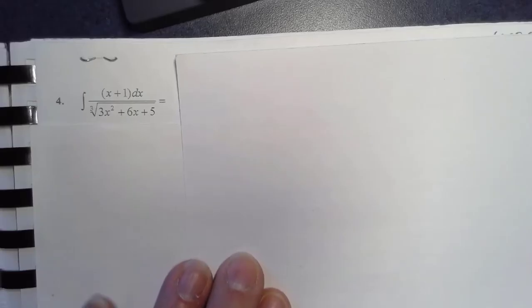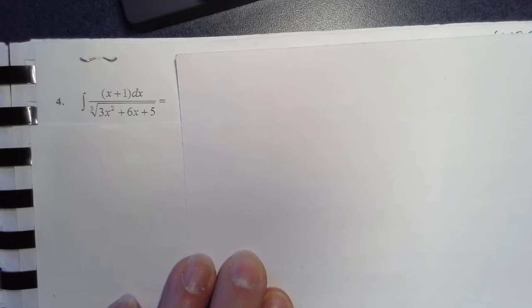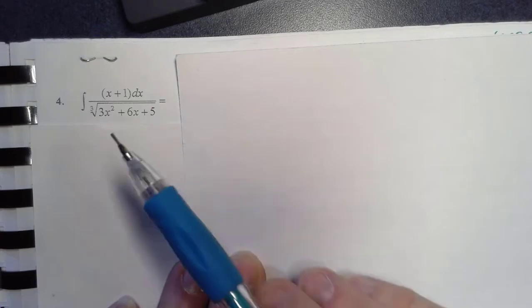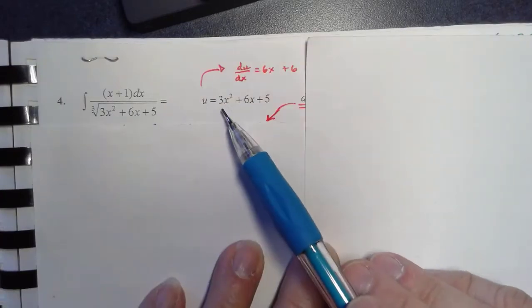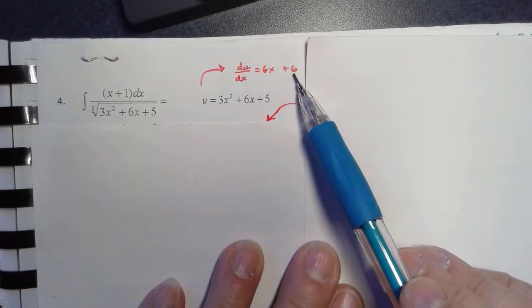Okay, now we're going to do an even more complicated problem. I'll bet you can find the u pretty quickly. Think in your head, which one is the u? So underneath the radical is our u. So if that is our u, then our du from here needs to be 6x plus 6.